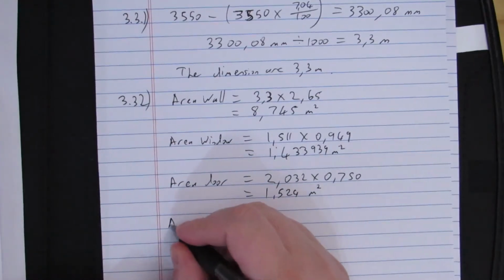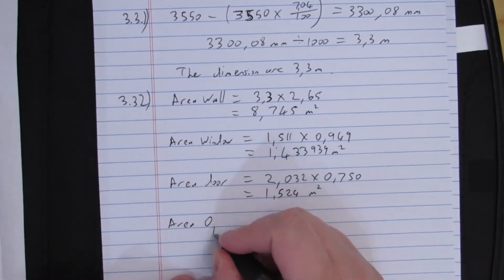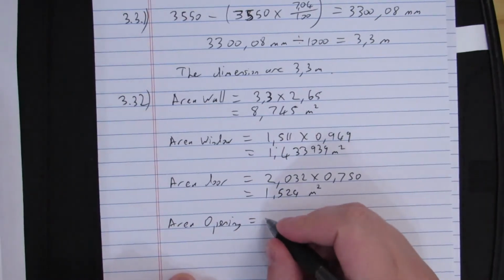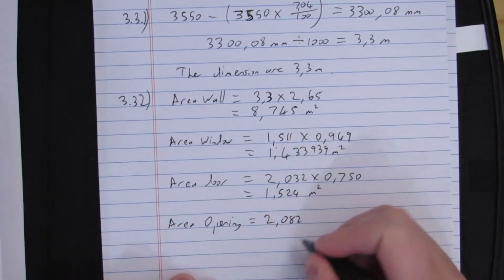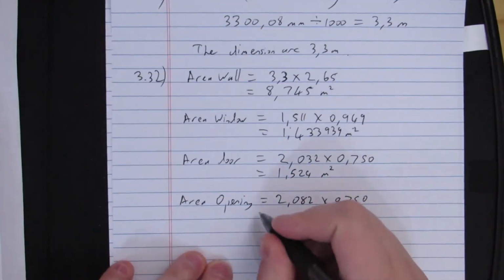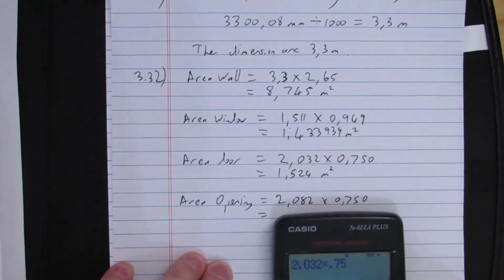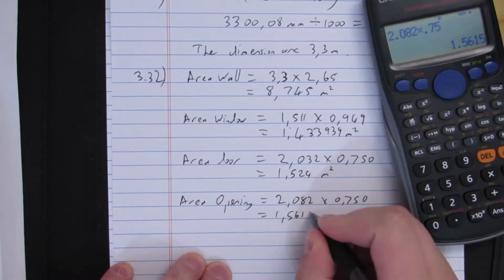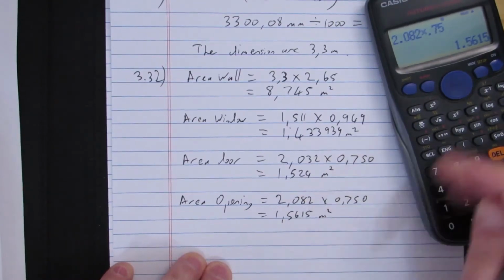Okay, and my area of the opening is going to be 2,082 times 0,750. Okay, so that will give me 1,5615 meters squared.